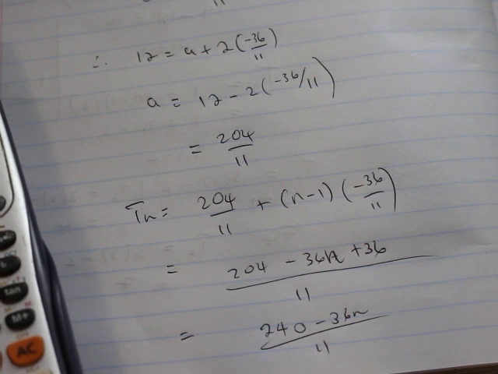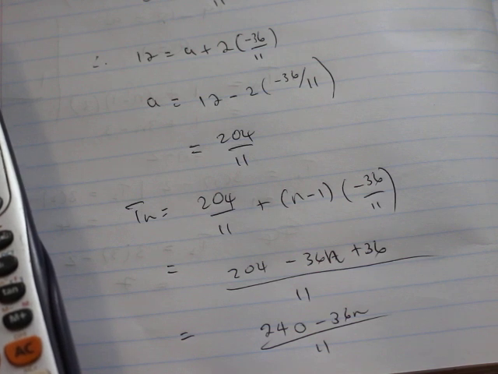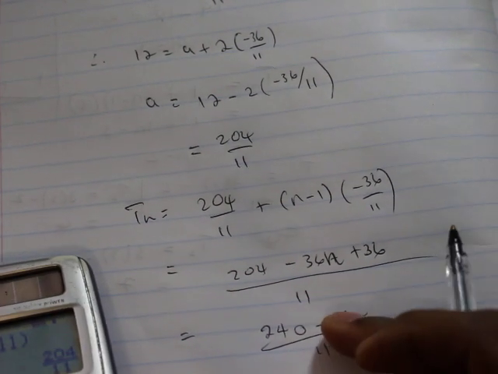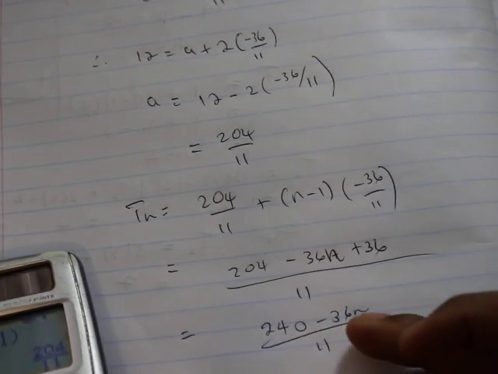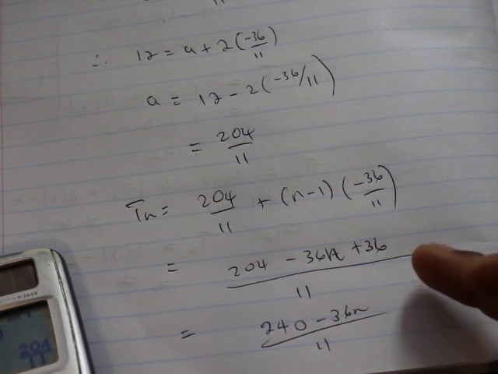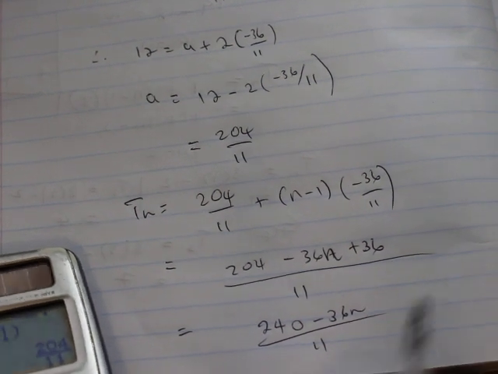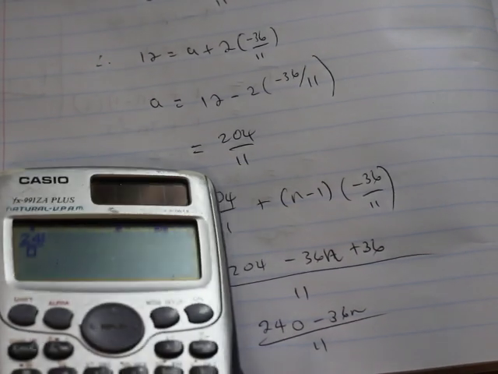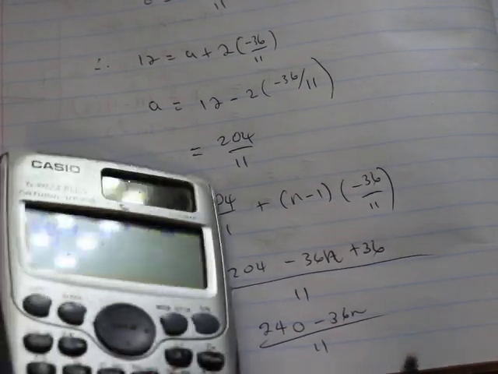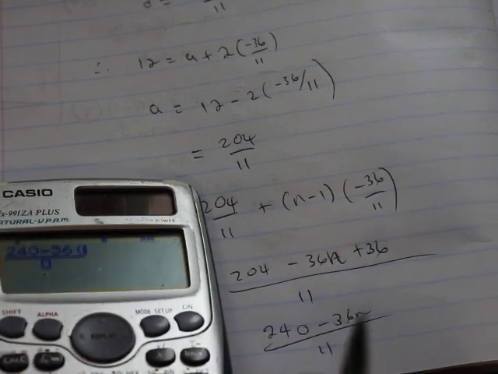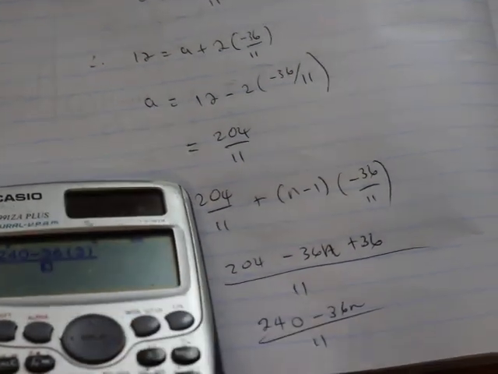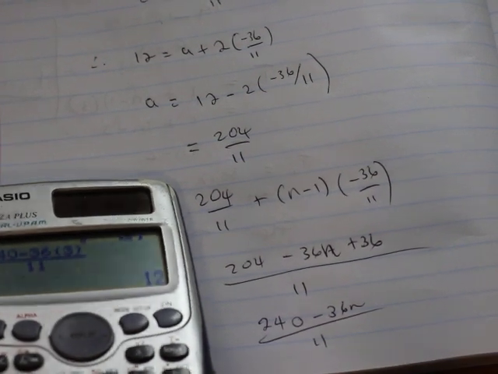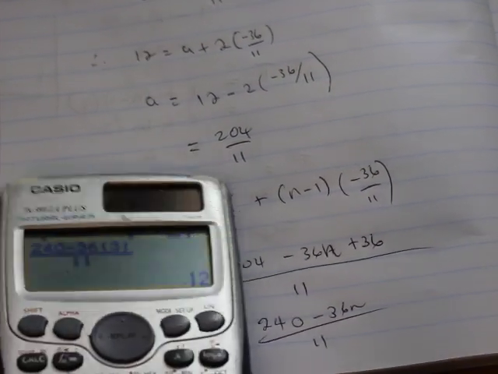So to find term number 50, in fact we can use the very same general term, just to confirm if this is actually correct. Remember, term number 3 is equal to 12. So let's see if this is giving us 12. 240 minus 36, and then we substitute 3. We want to see if we're getting 12 over 11. If you're not getting 12, then maybe we made a mistake somewhere. So we are getting 12.